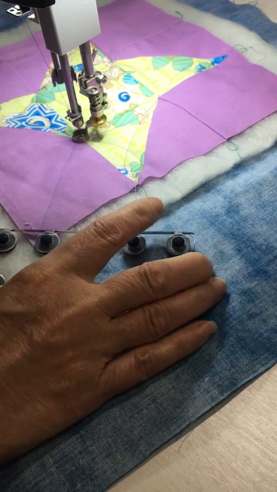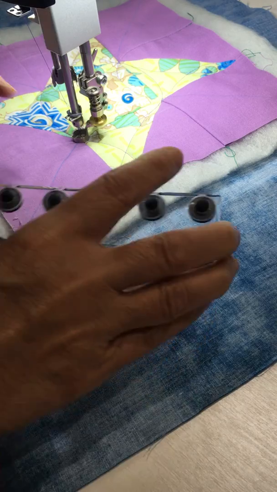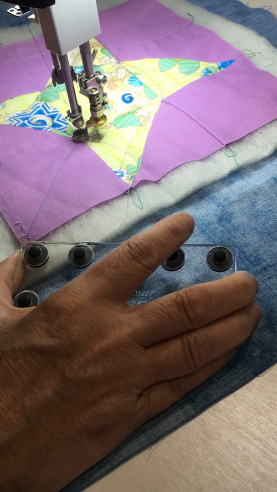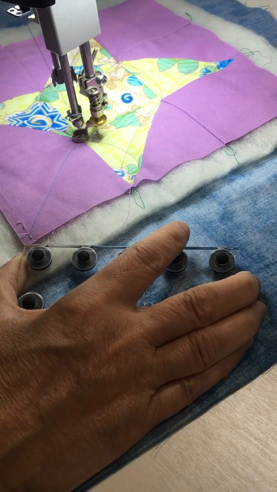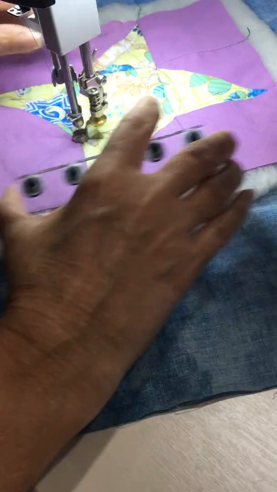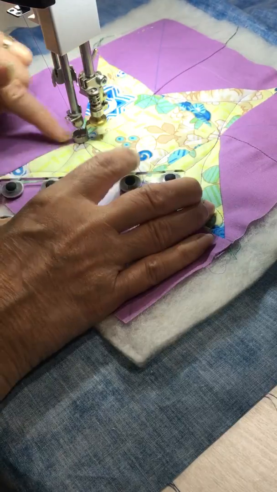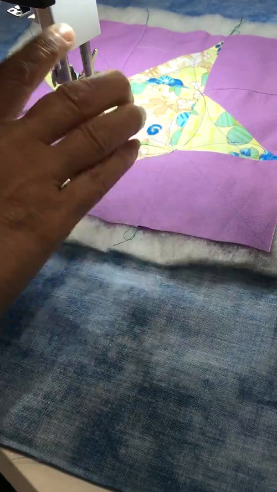All right, that part is done. So now I'm going to go around each part to echo on the outside 1/4 inch. And I will start right here. Let's see, actually we'll start right here coming up.